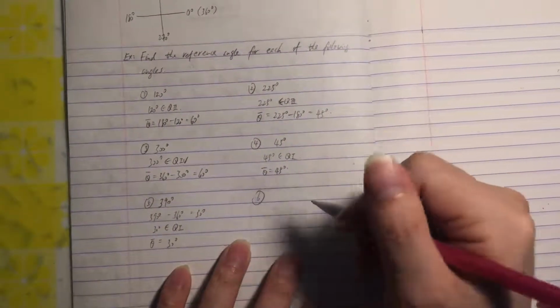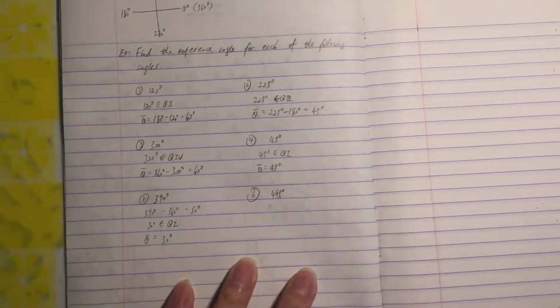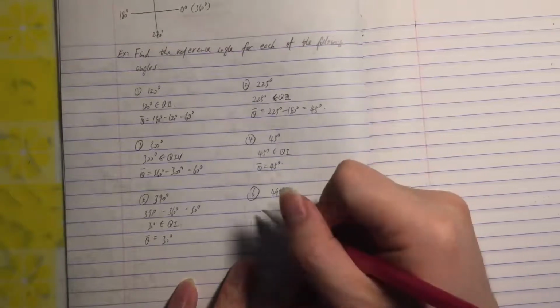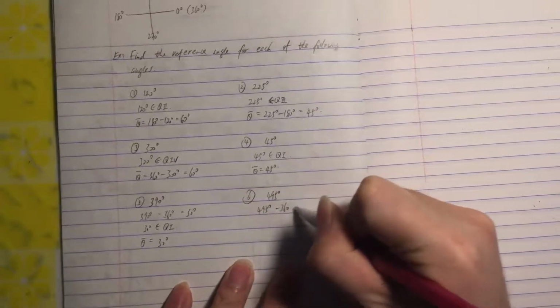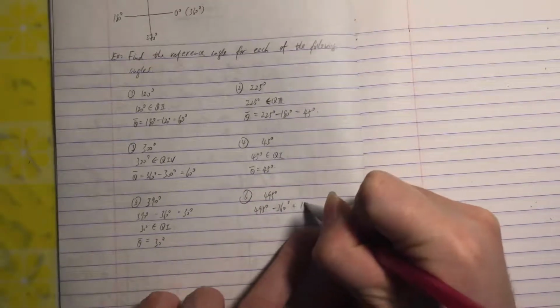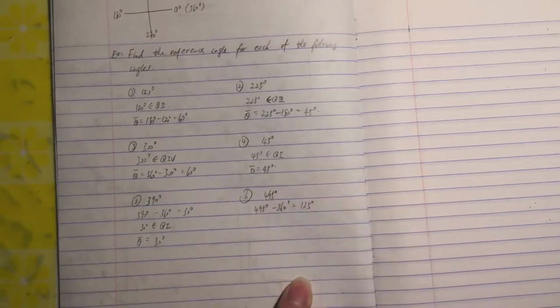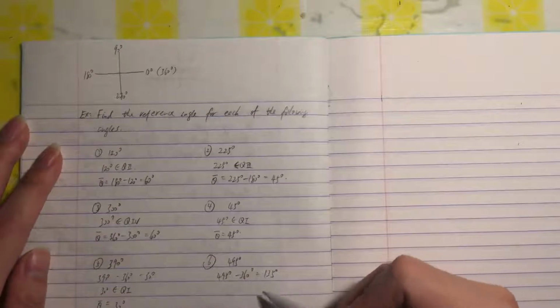Next example, 495 degrees. If the angle is more than 360, we must find the coterminal angle between 0 and 360 first. So we first take 495 minus 360. We get 135 degrees. That's the coterminal angle of this angle. And here we can see that 135 degrees is between 90 and 180, so the 135 degree angle lies in the second quadrant.